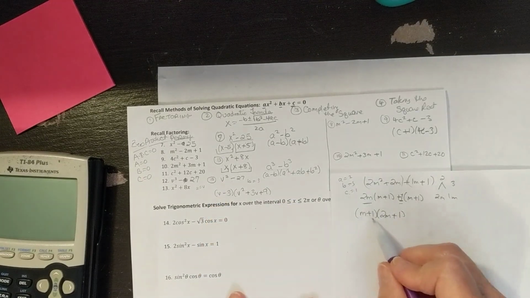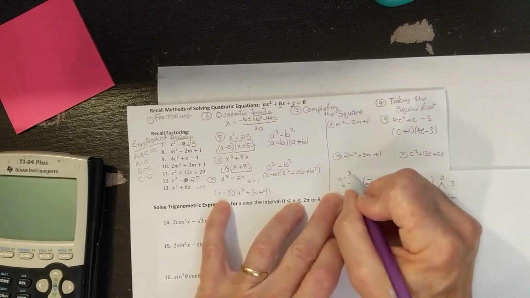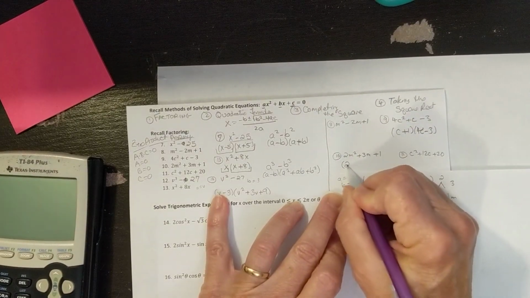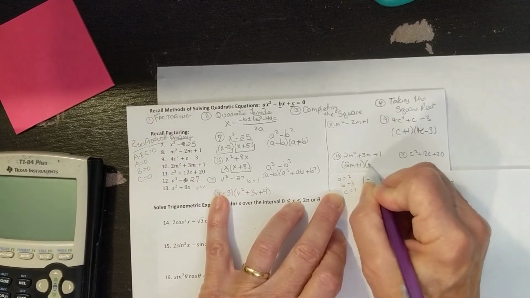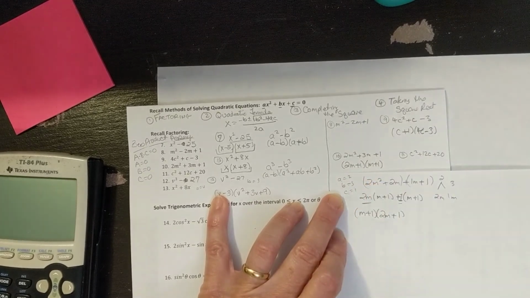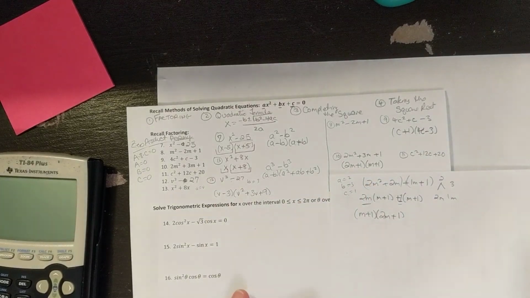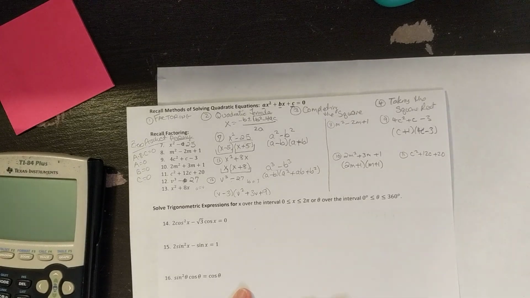You can always check. M times 2m is 2m squared. 2m plus 1m is 3m. 1 times 1 is 1. So that factors nicely. If you factored it and you got it in the reverse order, that still is completely correct. Okay, number 8 and number 11, I saved those because those are pretty straightforward.